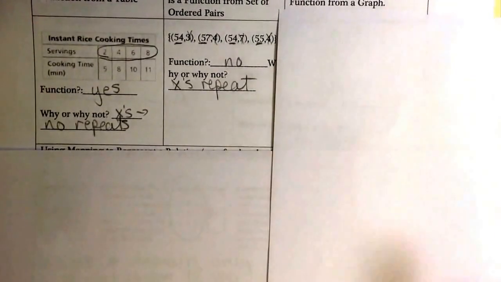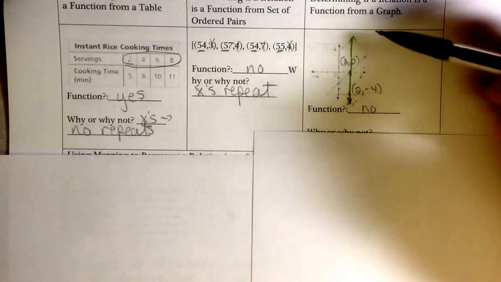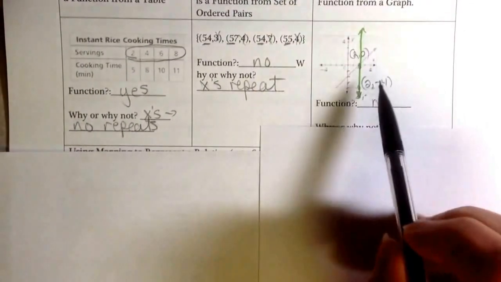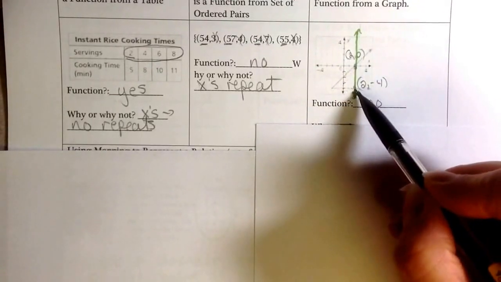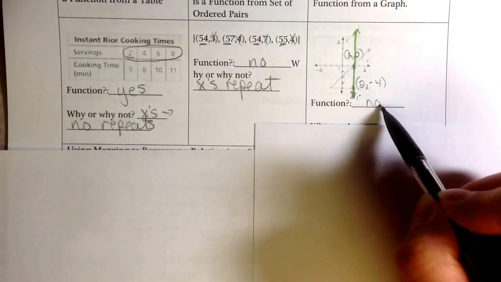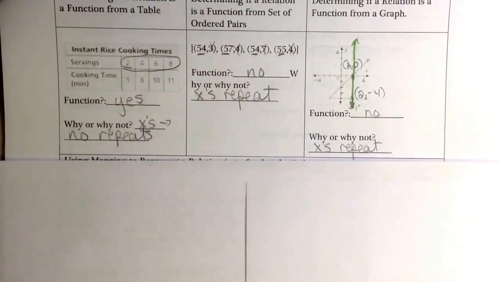To determine if we have a function from a graph, we can use the vertical line test. The vertical line test goes north and south, and anytime it passes through 2 or more points, it's not a function. So this is not a function because the x's are repeating.